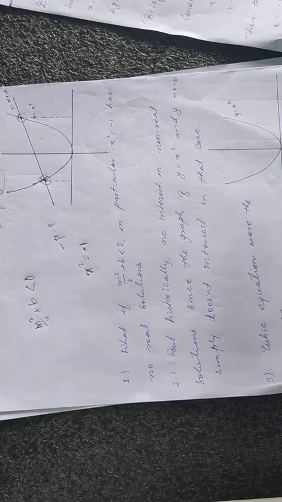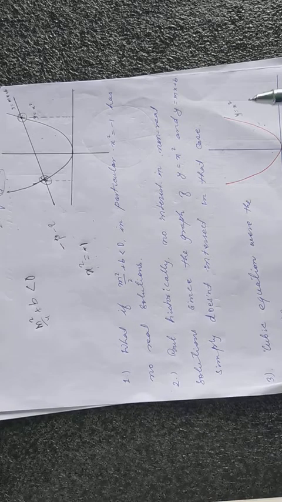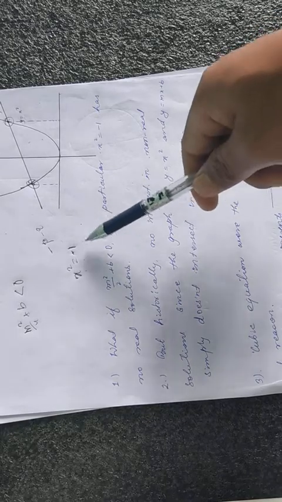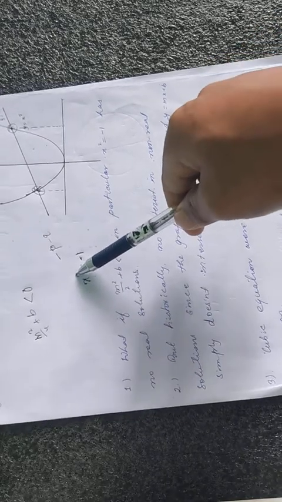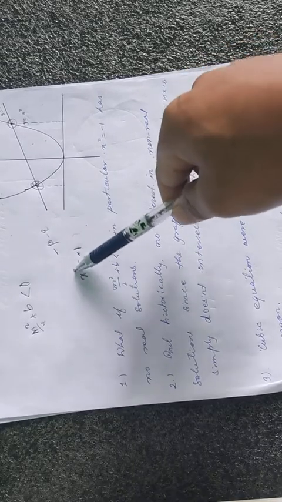So in that period, the mathematicians ignored this kind of equation because complex numbers had not been developed yet, and they said this kind of equation has no real solution, and they ignored it at that time.